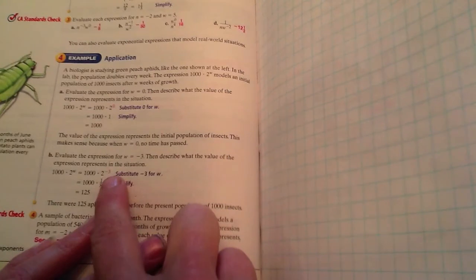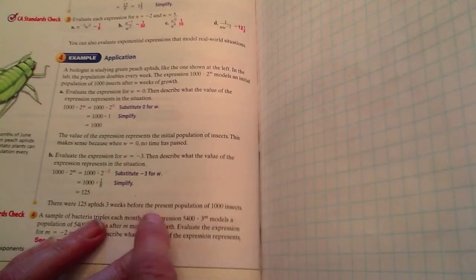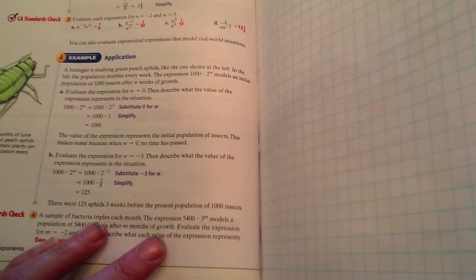You end up with, remember, this becomes 2 to the 3rd power in the denominator of a fraction, which is how you get 1,000 times 1/8. And when you simplify 1,000 over 1 times 1/8, you get 125. So there were 125 aphids 3 weeks before you started with your 1,000, before you even got them.